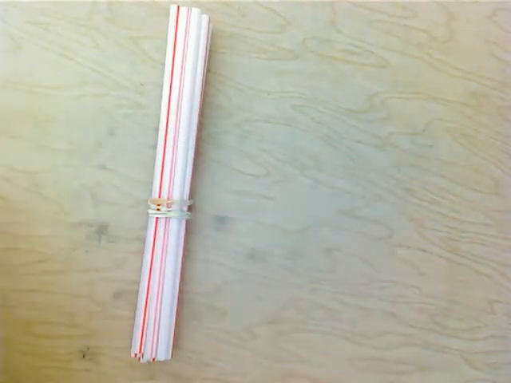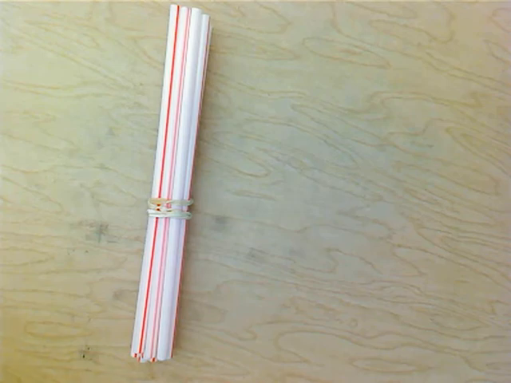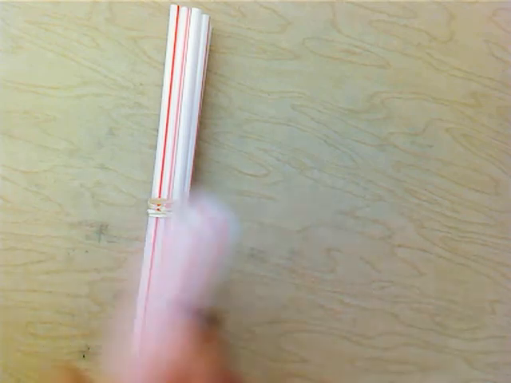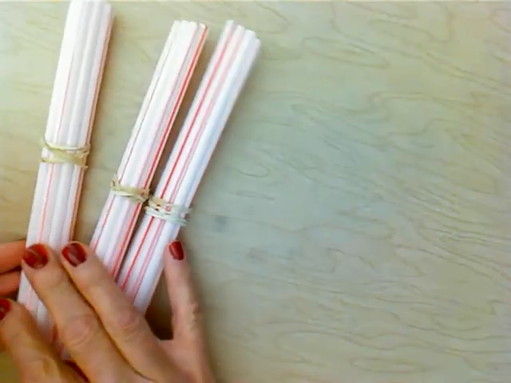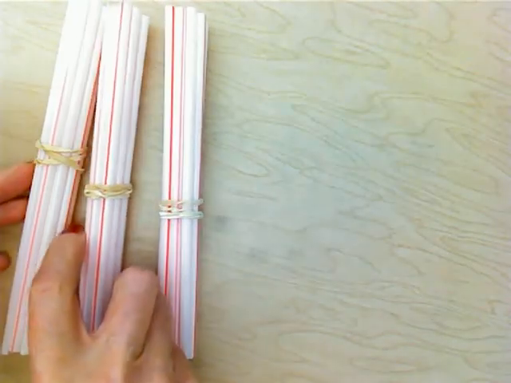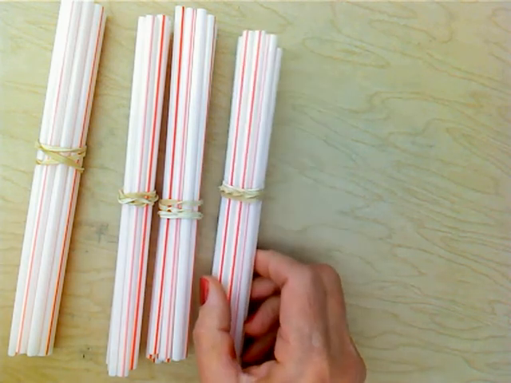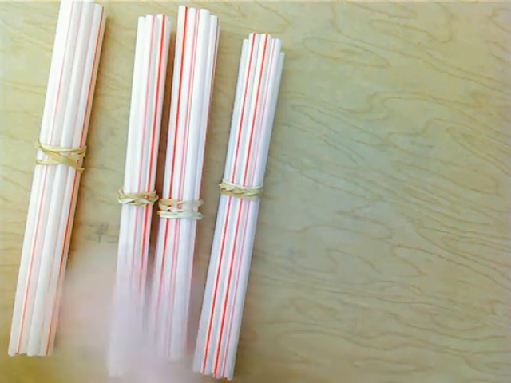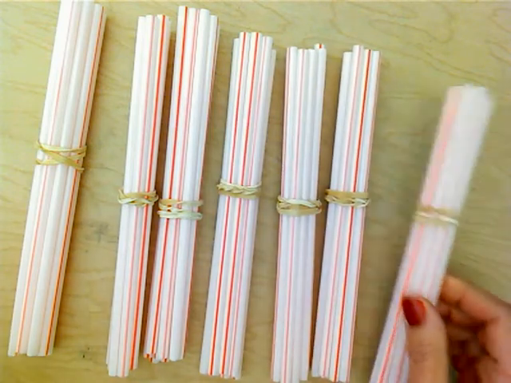So if we were counting by tens, I should have done that a different way last time. So we're going to count by tens, and we are going to start at 30. So here's 30, and we're going to count by tens until we get to 90. Are you ready? So here's 30. What's that? 40, 50, 60, and 70.